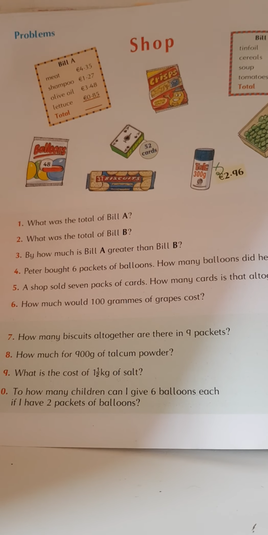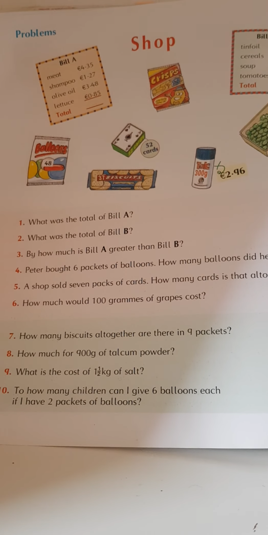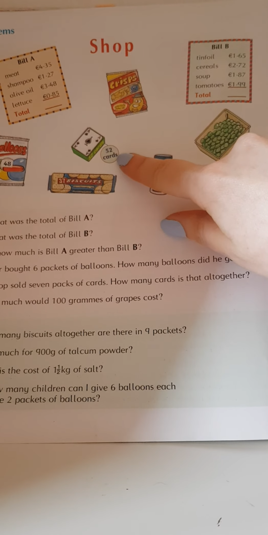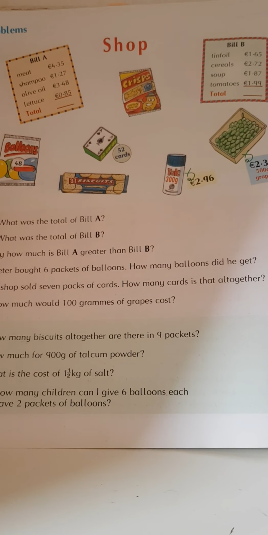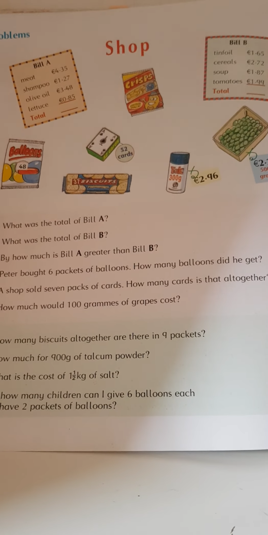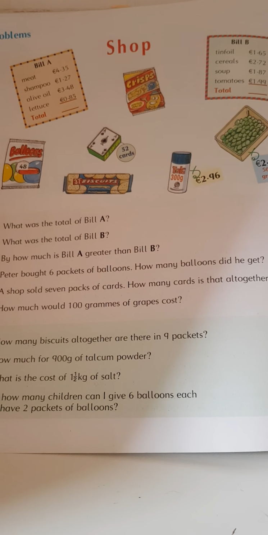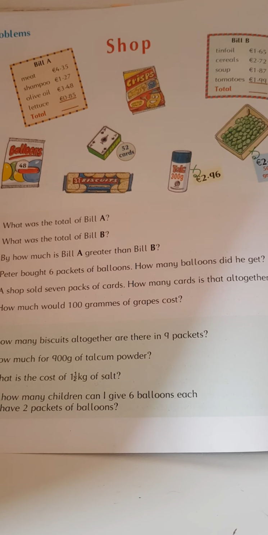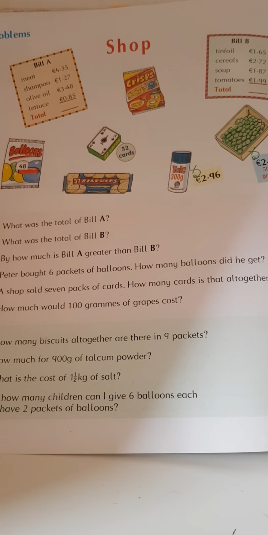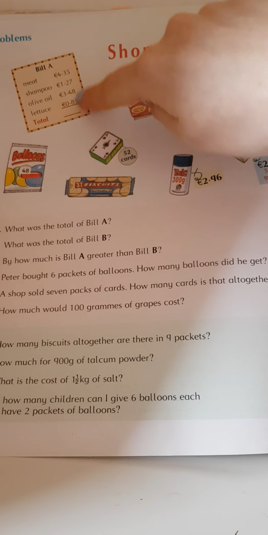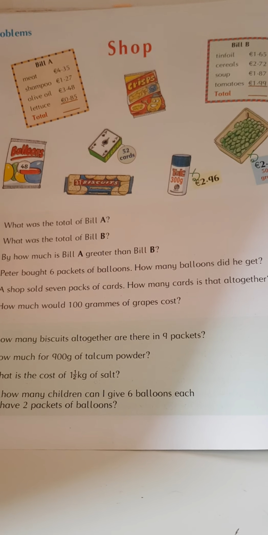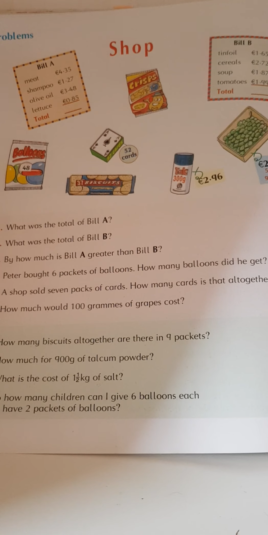Question 5 says, a shop sold 7 packs of cards. How many is that altogether? So here's the cards. There's 52 in each and they sold 7 packs. 2 ways to do it again, just like with the balloons. You can either do 52 multiplied by 7, which is the quick way, or you can add up 52 7 times. So you would put 52, 52, 52, 52, 52, 52, and 52 all under each other like this. Except it's not money, it's cards, so you don't need euro signs or decimals. And then your answer will be the amount of cards that were sold altogether.